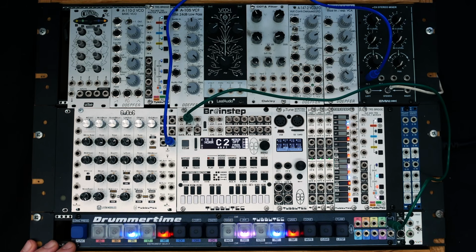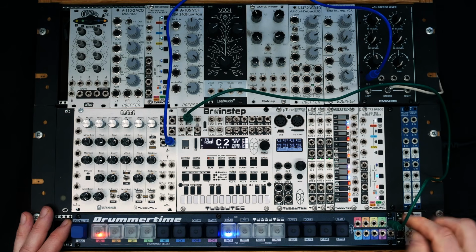Clocking options. There are various ways to clock Drummertime. By analog clock, MIDI clock, or by using the internal clock generator. 6 clock modes are available. In reset mode, Drummertime is clocked by an analog clock at the clock input, and the sequencer is reset when the reset input goes high.